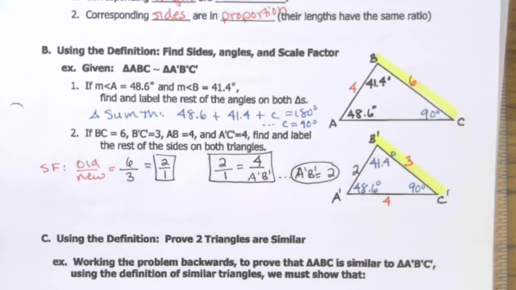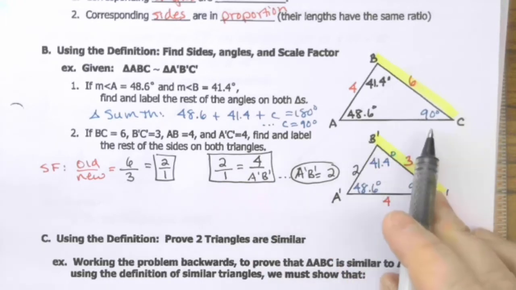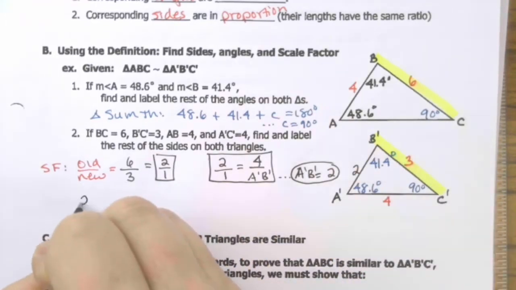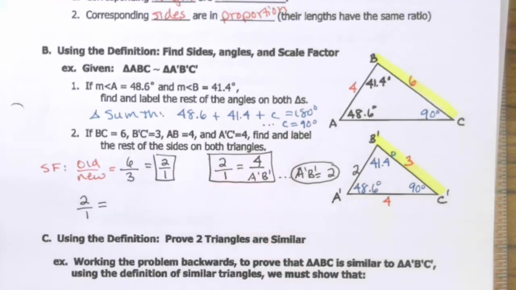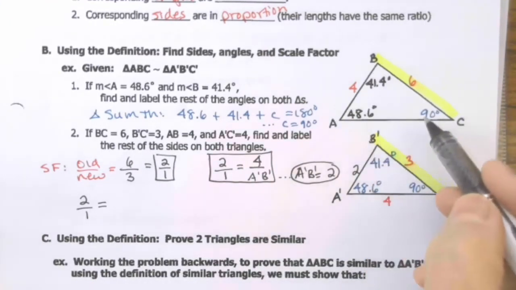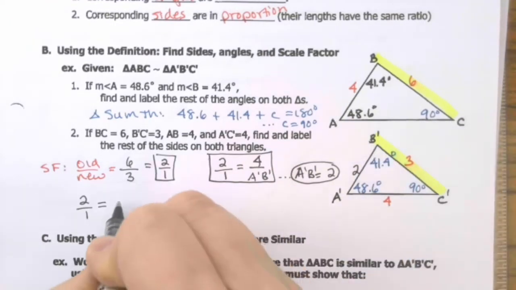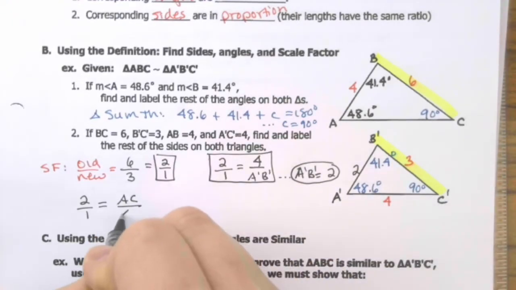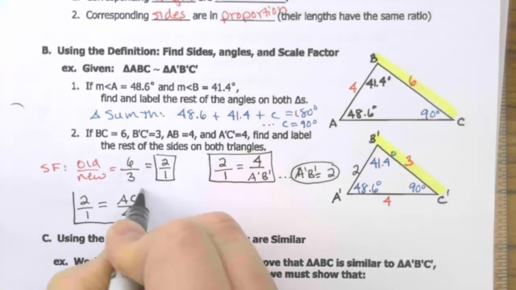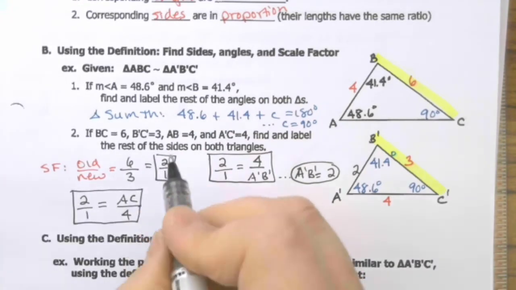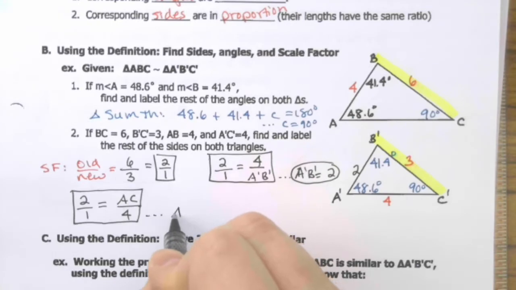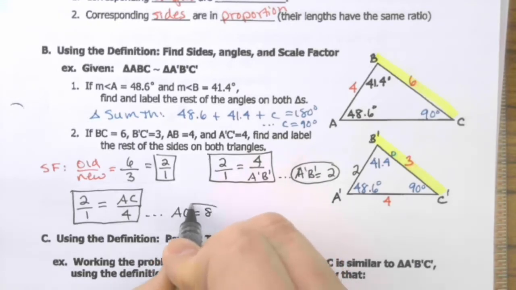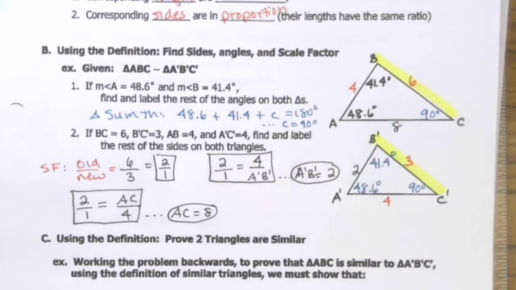All right, so now we need another equation to find AC. So put your scale factor on the left, old over new, 2 over 1. And then AC is the old side, which is what we're trying to find, over the new side, A prime C prime, which is 4. That gives us our equation to find AC. And I'm just going to put dot, dot, dot again. AC ends up being 8. So we have solved for the missing sides using the scale factor.